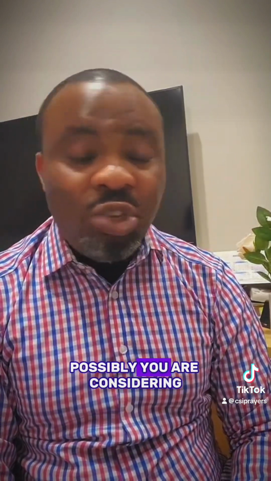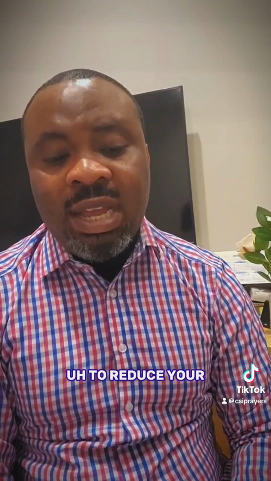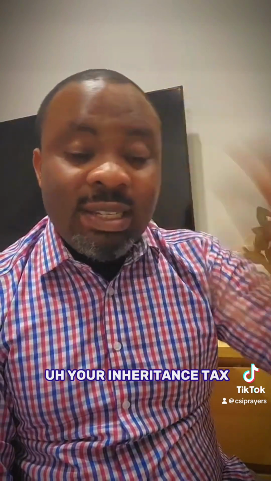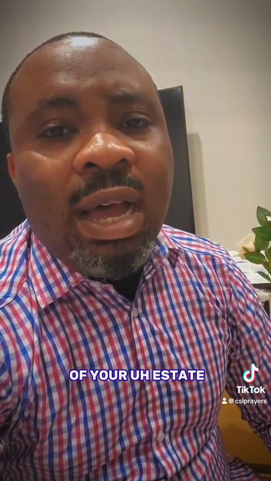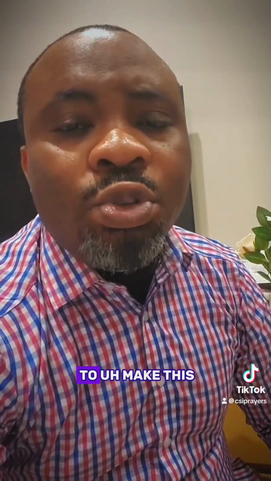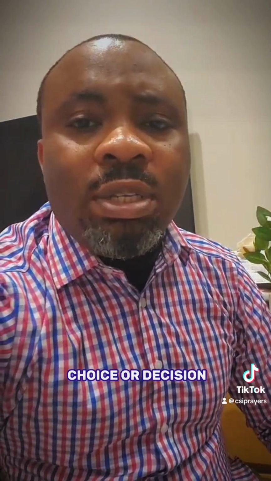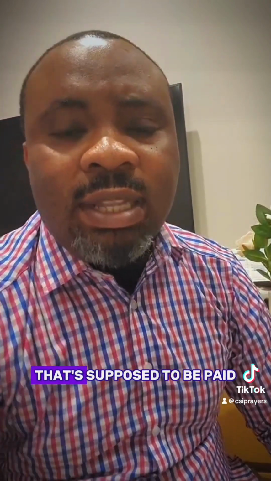Also, for co-owners who are considering potential inheritance and want to reduce their inheritance tax, you might want to consider this because of your estate. This is important because inheritance tax could come up, and if you are able to make this choice or decision, it will help in reducing the inheritance tax that is supposed to be paid.